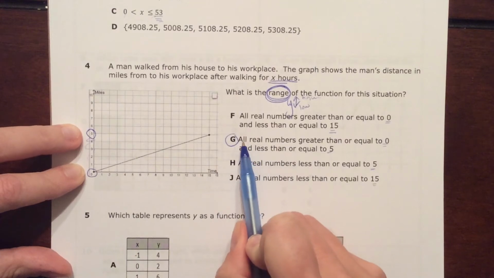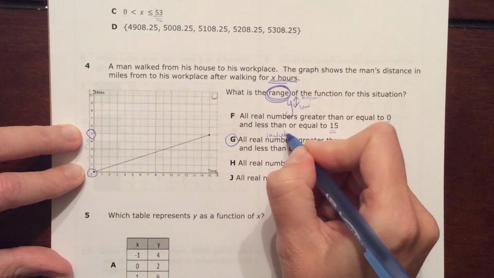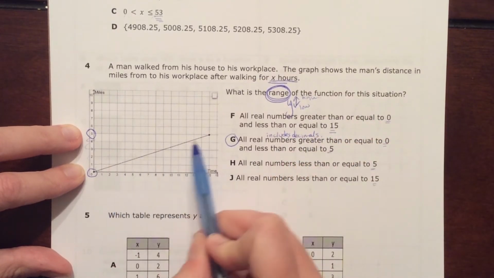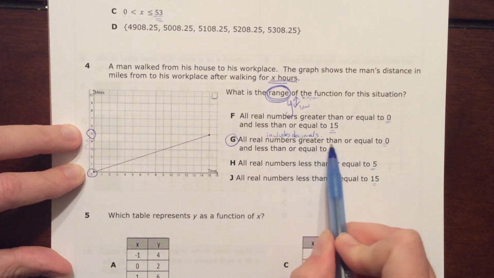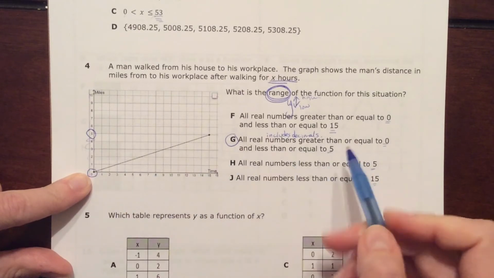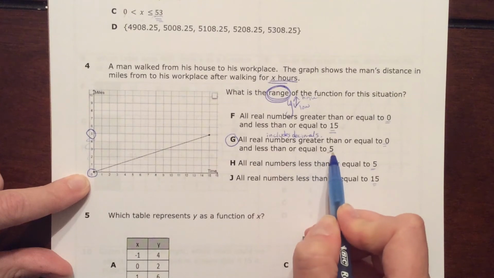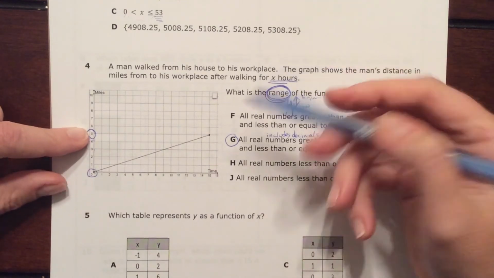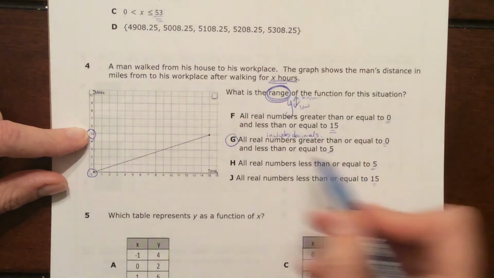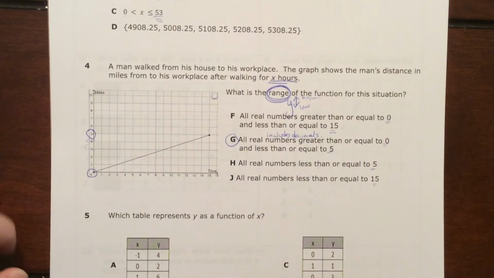And let's read through the rest of this question. All real numbers, that includes decimals. Okay, and that's what our continuous line is representing. Greater than or equal to 0, so it's got to be bigger than 0, or it can be equal to, and it's a solid dot. Less than or equal to 5. So if we go up to 5, that means the graph has to go less than here, so it's going to go down these numbers, and it could also be equal to because there is a closed circle. So G is correct.